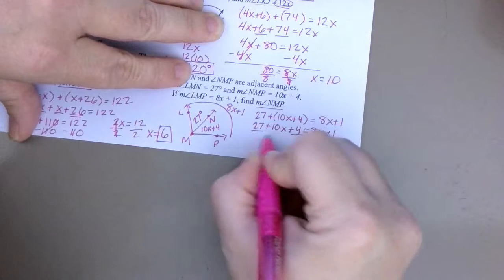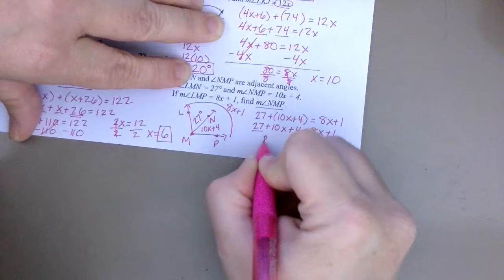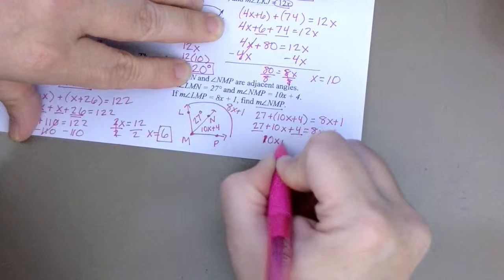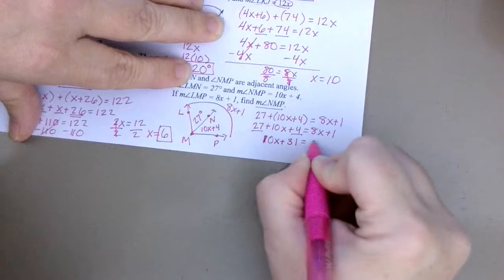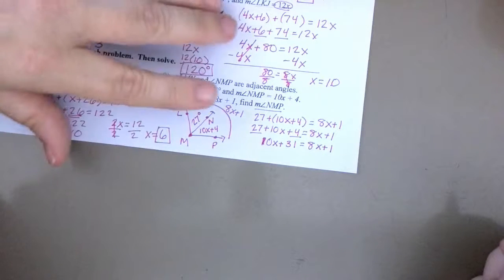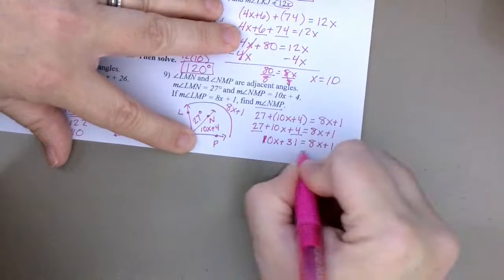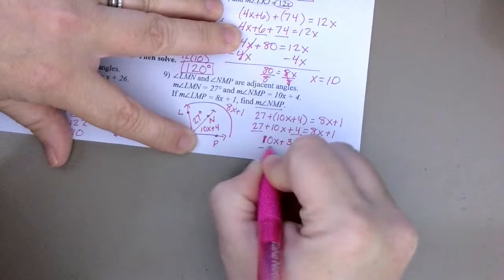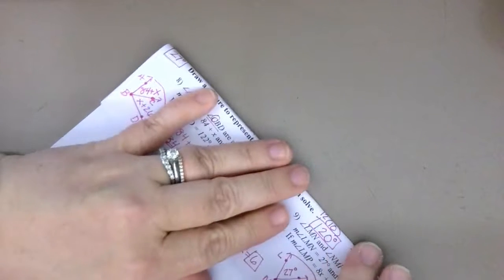Got some like terms there, so 10x plus 31 equals 8x plus 1. Yeah? I'm going to move the 8x over. And I'm going to do a little trick because I'm running out of room here. Here's my magic trick.